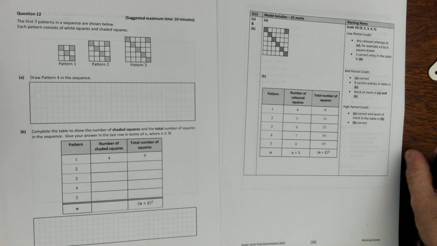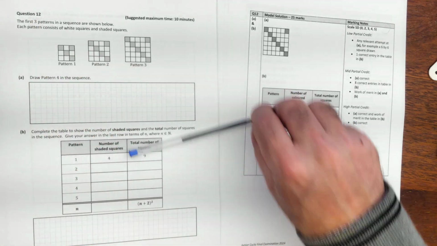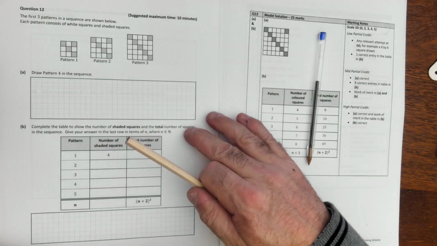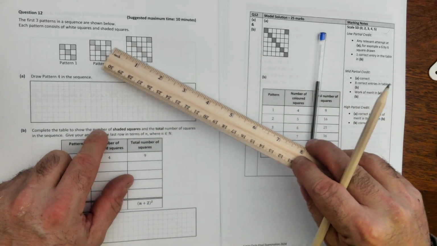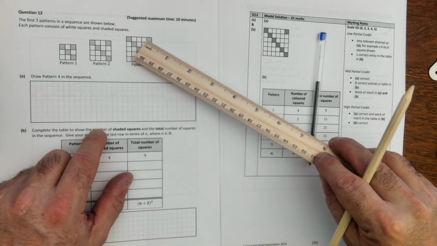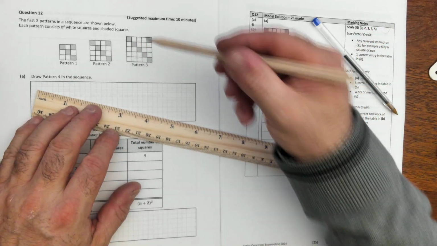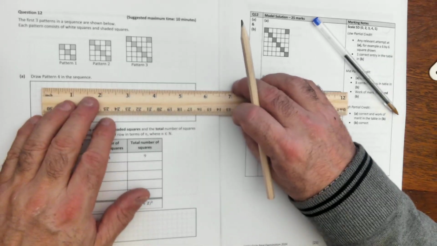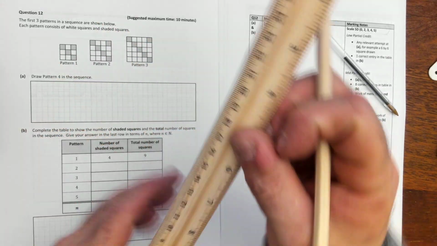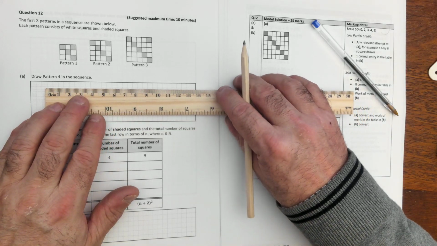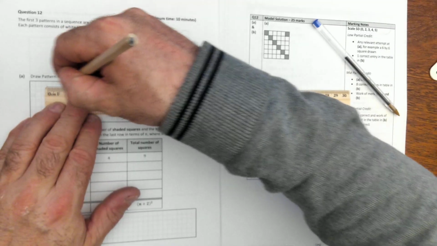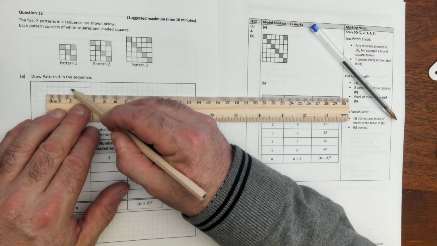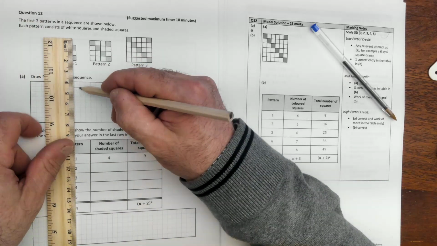Okay, welcome back, students. So we're going on to question 12 from the 2024 paper. And the first thing we need to do is continue this pattern, draw pattern 4. So the way I'm seeing this is that in its essence, it's going to be a square of 6 boxes. Okay? So I'm going to draw across 6 boxes: 1, 2, 3, 4, 5, 6, and down 6 boxes.